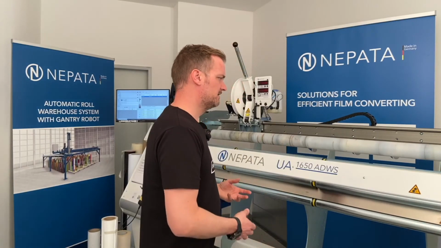And another underestimated thing is how to return rolls to the shelf. So usually there's an operator at the machine and then a runner, or it's the operator himself who goes to a shelf and picks a roll for a specific job to convert.